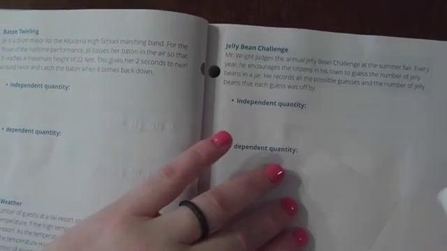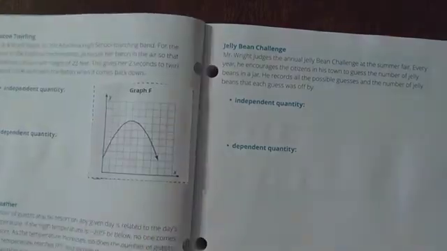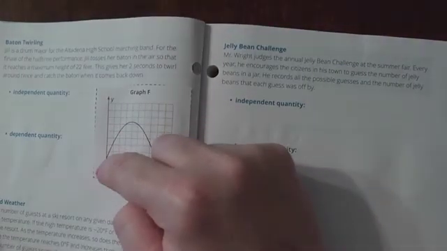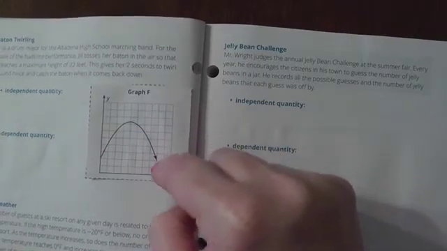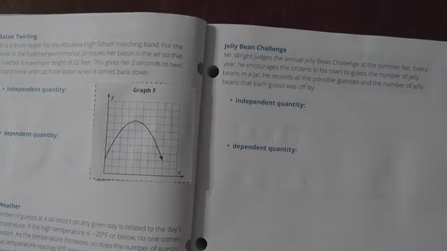Okay, a few more. We have the one about throwing, F. And this one, I'm going to give a little bit less help. Again, let me know if you need more help than I'm going to give you. It reaches a maximum height. So you throw it, it reaches a maximum height, and then of course it's going to start coming back down. Okay, Cold Weather is graph A.